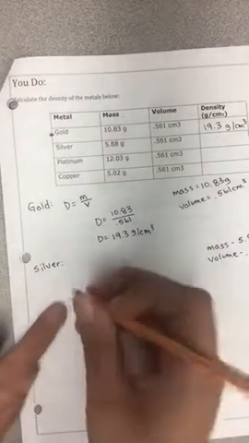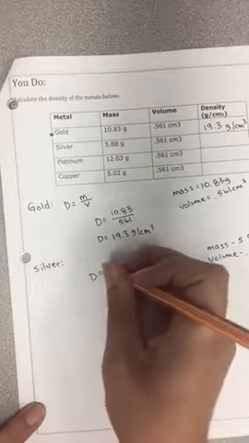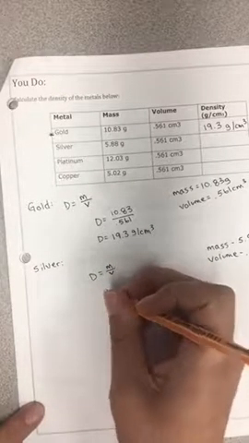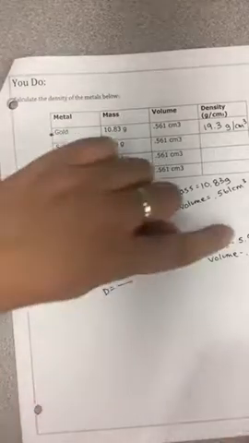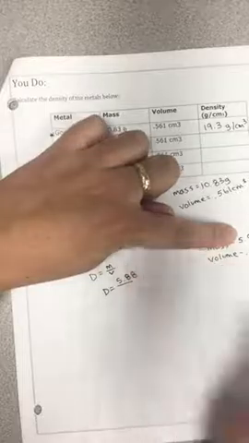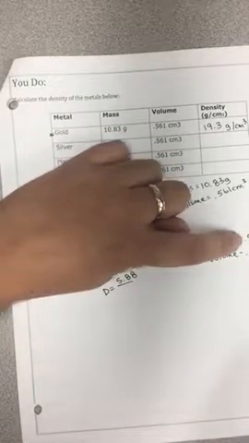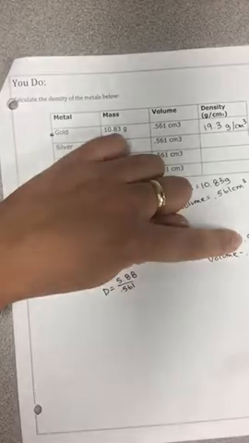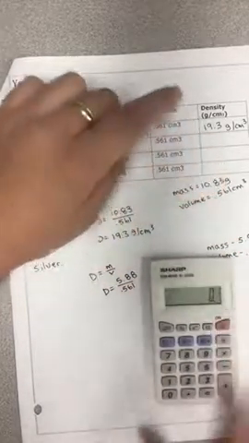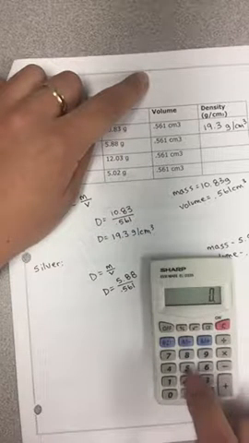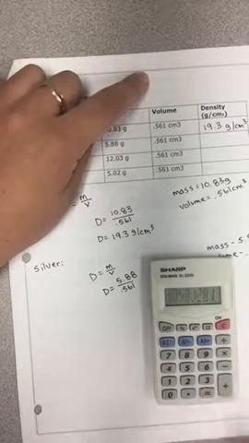So I'm going to do the same thing. I know that density is mass over volume, so it's mass divided by volume. I'm just going to plug in what I have. So the mass is 5.88, and my volume is 0.561. I'm going to clear my calculator. 5.88 divided by 0.561.